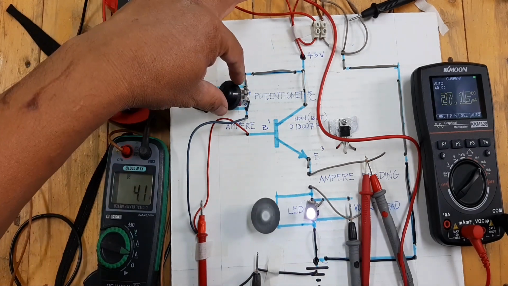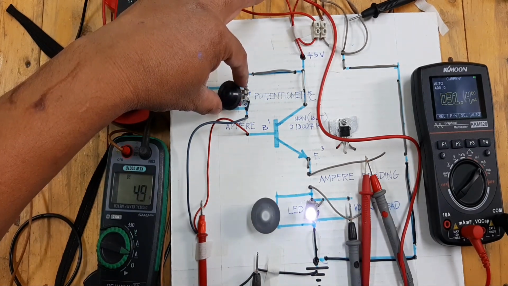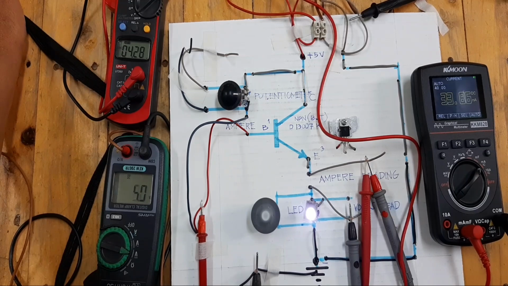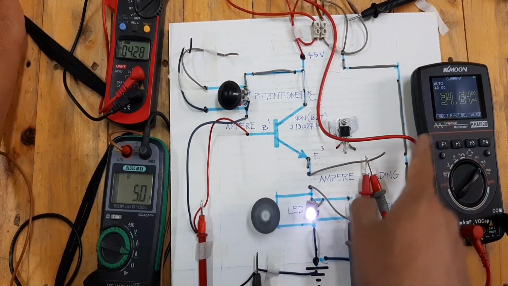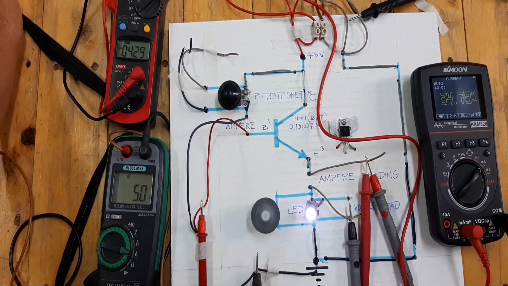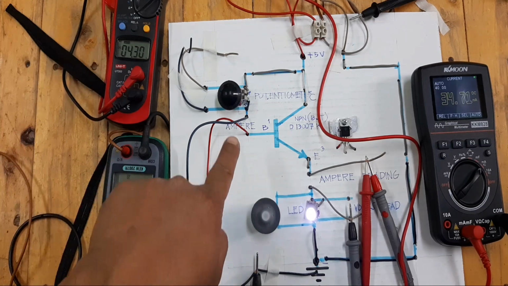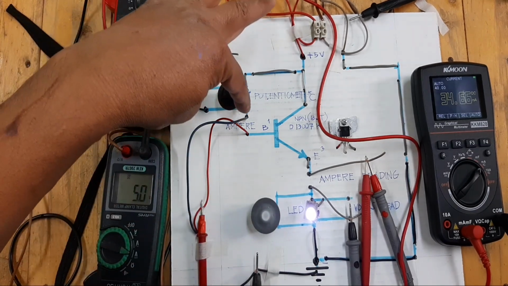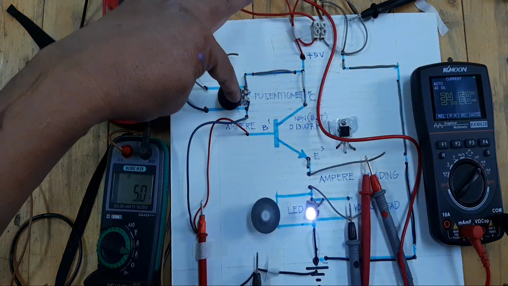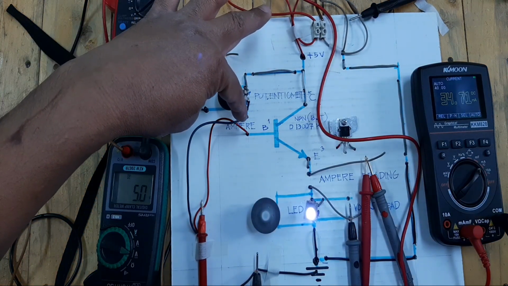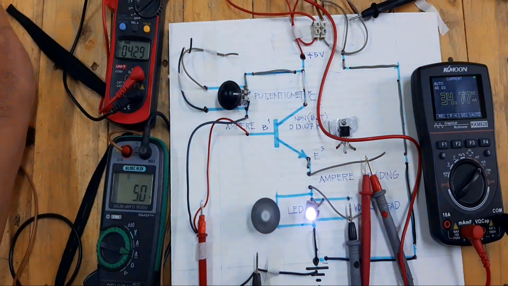But the maximum is 34, 4.2, 5 volts here, the base. So let's check also here the ampere of this. Okay.